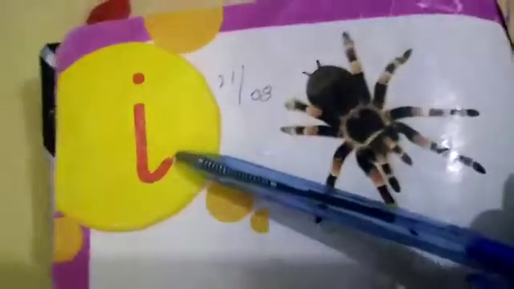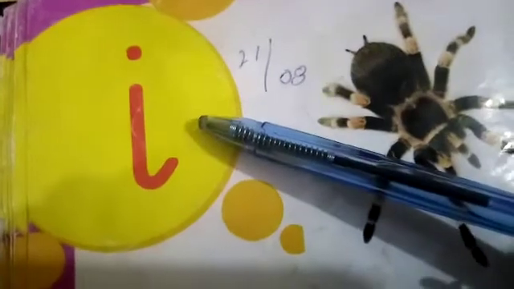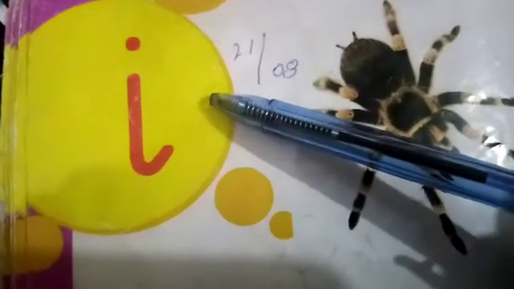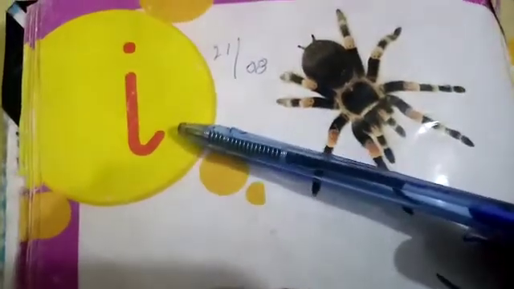Hi letter I. How are you letter I? ठीक हो? What are you doing letter I? Are you happy in class in our classroom? Oh yes, letter I is saying I am very happy here. Okay, letter I is very happy here. Now you have to learn its name, and सब मेरे साथ repeat करें.